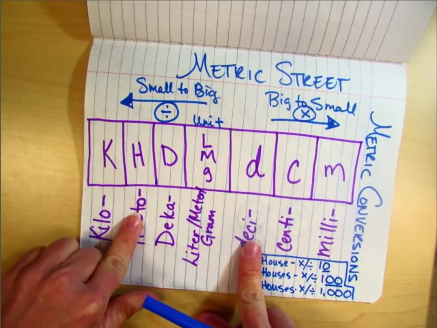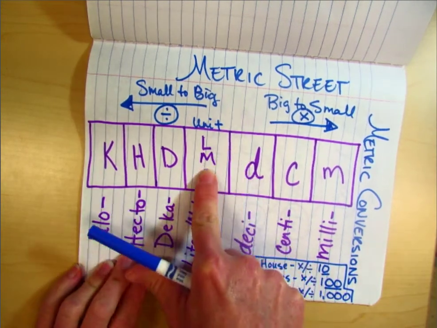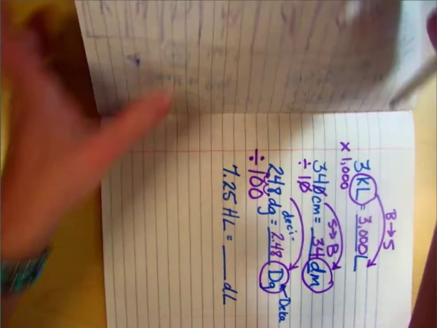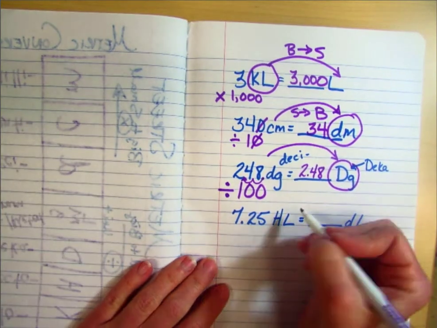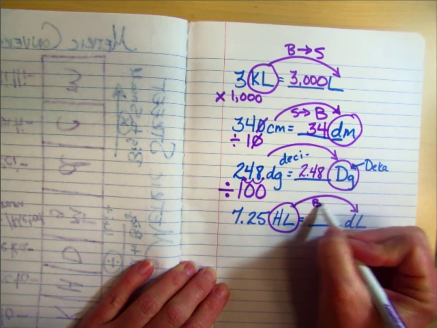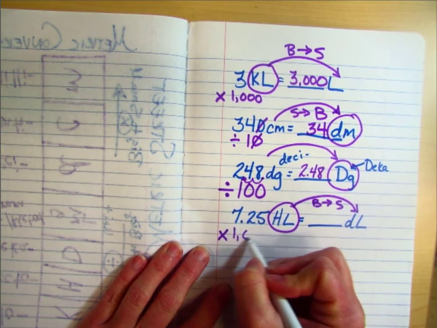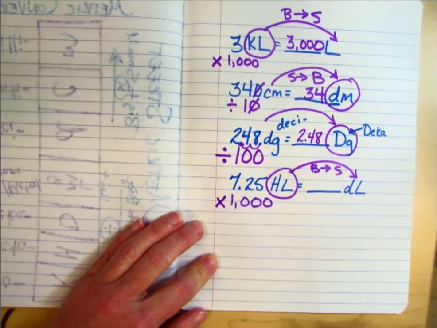Hecto is definitely bigger than deci here, okay? And I'm going to count the houses. 1, 2, 3. So I'm using 1,000. So on this one, I'm going to circle my big to small. I multiply all. I'm multiplying times 1,000 because I counted those 3 houses.